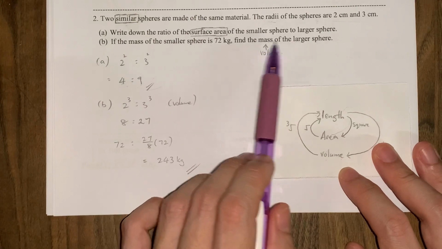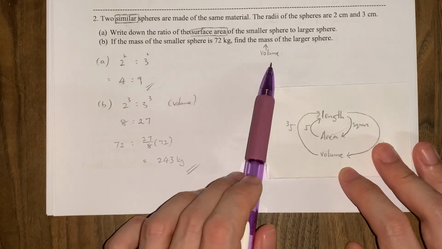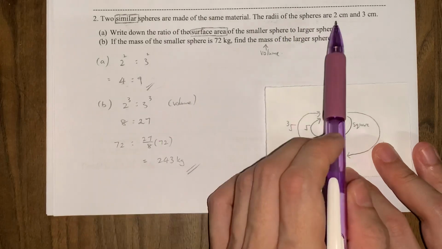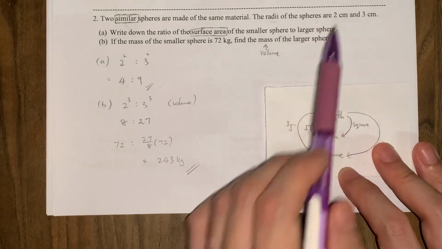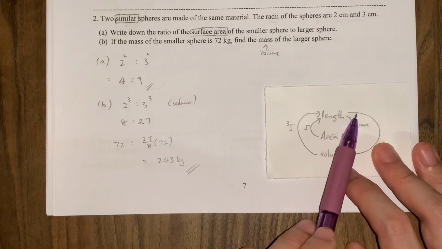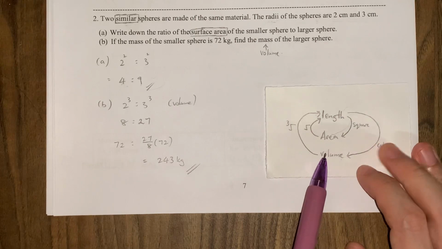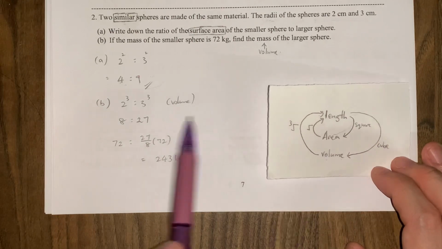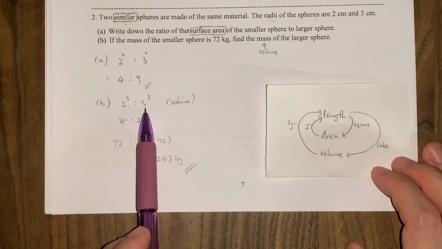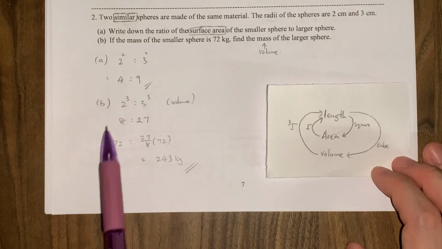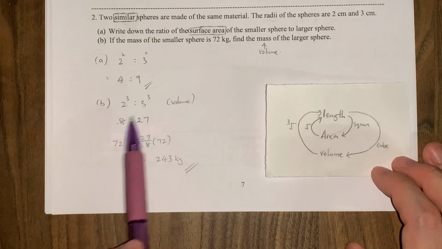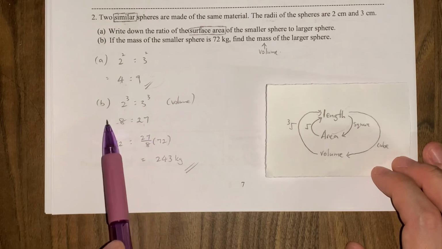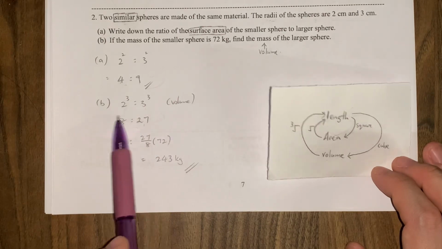After that, I'm supposed to find the mass of the larger one when the smaller one is 72. So this is volume, right? So I need to switch from 2:3, the length, to volume. So I need to cube. So again I start with 2:3 and I cube both the numbers. So 2 cubed is 8, 3 cubed is 27. So this is the volumes ratio.